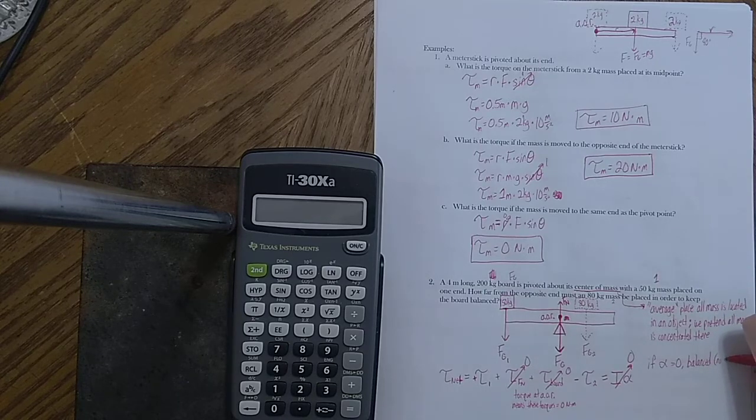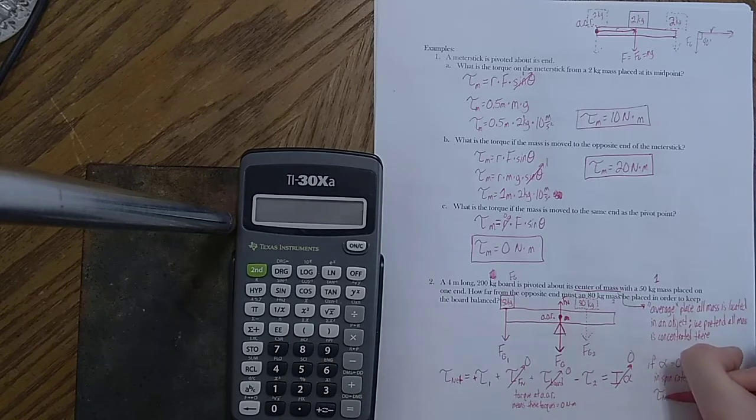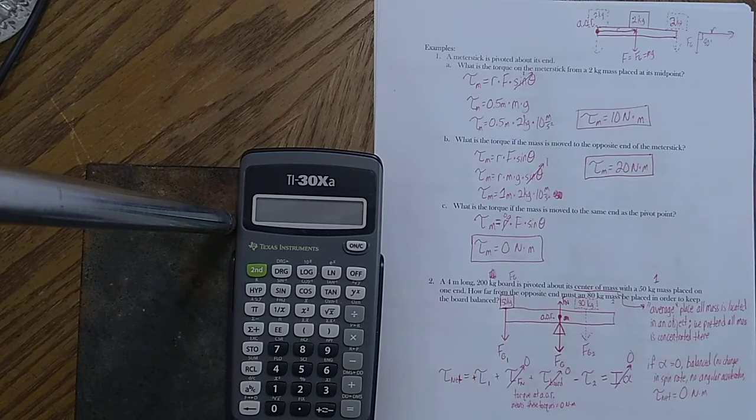Essentially, no change in the spin rate, I guess I would say, or the rotation rate. And no angular acceleration, obviously, which means F net, or torque net, tau net, I should say, is 0 Newton meters. Okay?